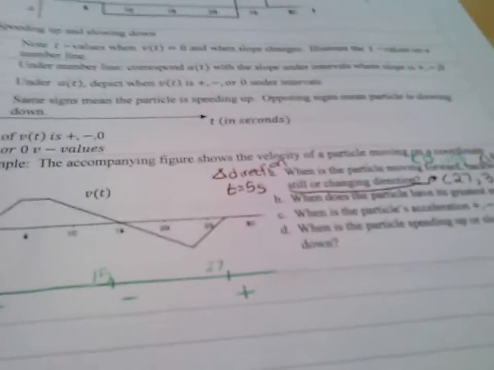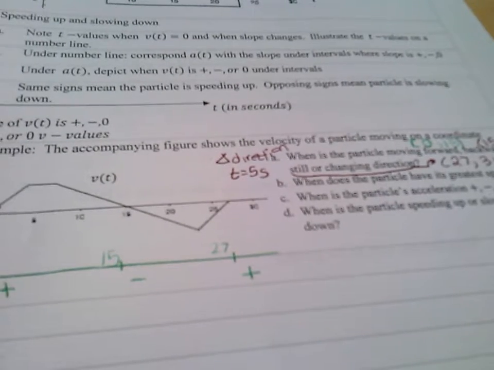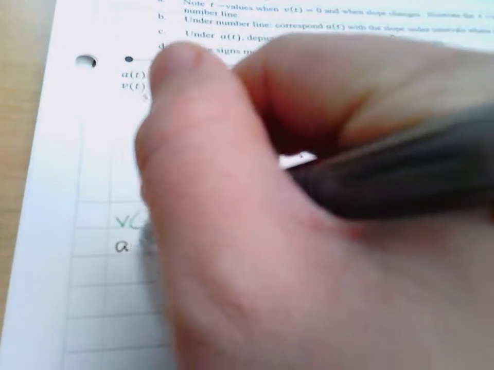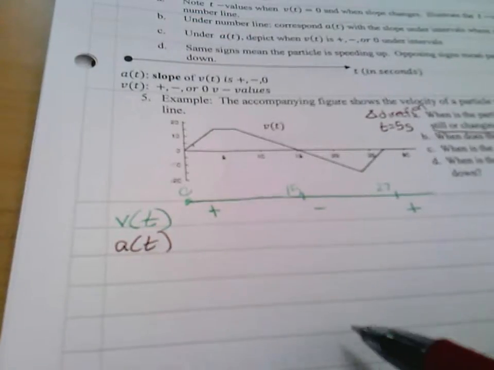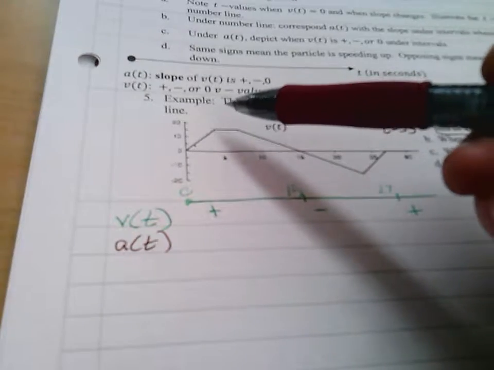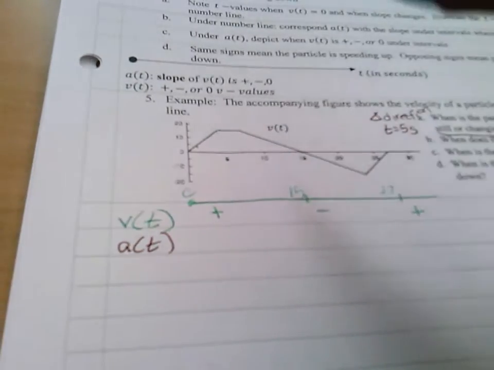Okay, so that's speed. Now the particle's acceleration. So now we're looking at slope. Every time the slope changes, we're going to make another interval. So from 0 to 4 is a positive slope.